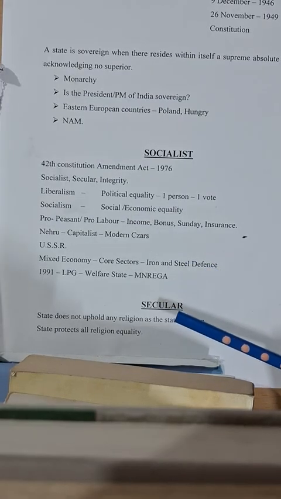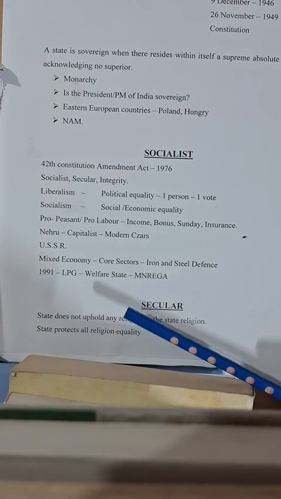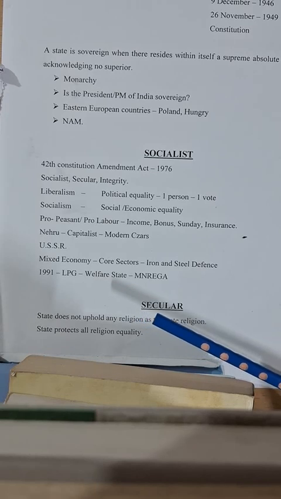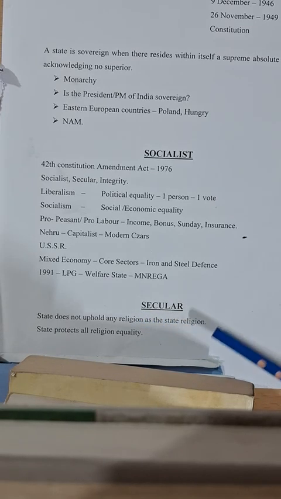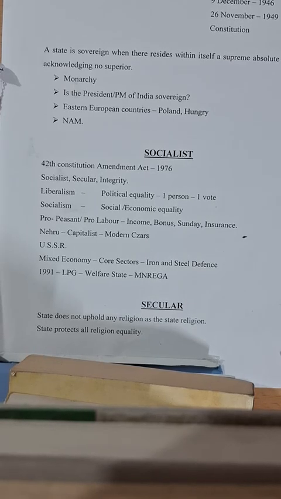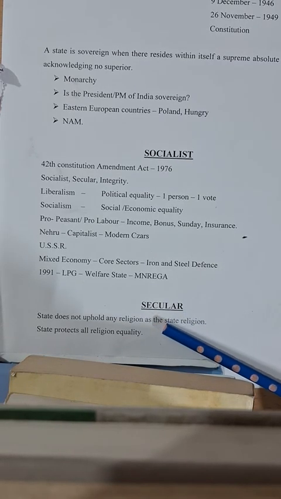So, what do you mean by secular? A state that does not uphold any religion as the state religion. Uphold means to support. So, India or Indian state does not support any religion as the state religion. And the state protects all religion equally. So, state also protects every religion equally. This we can understand with an example.